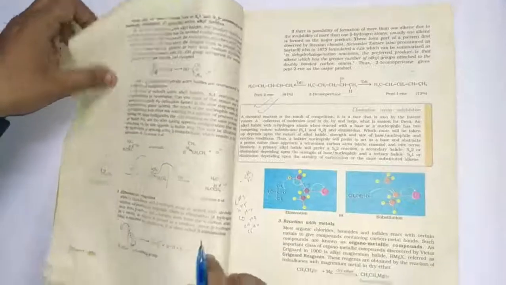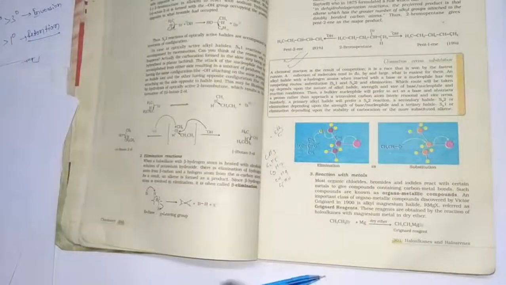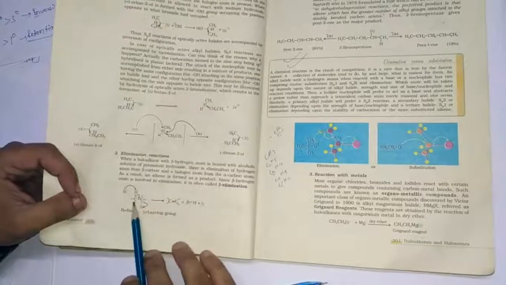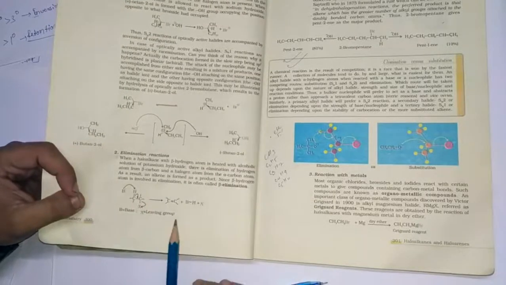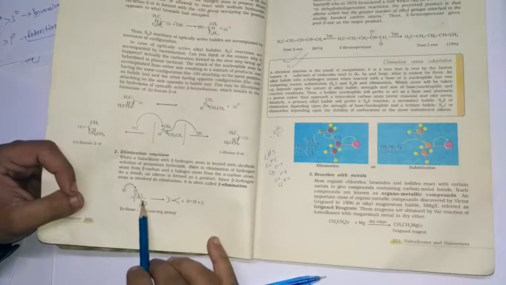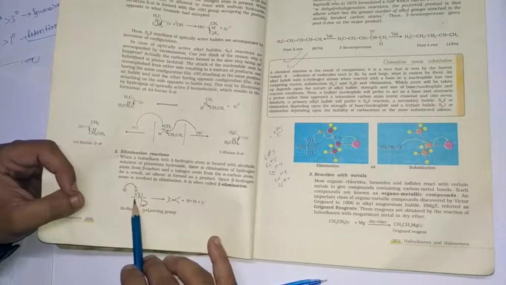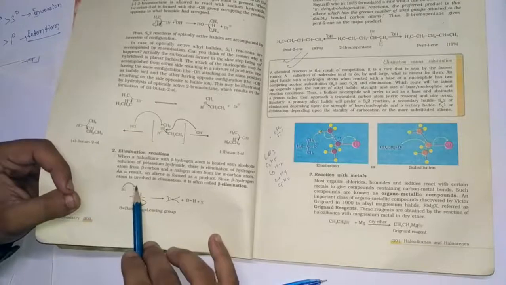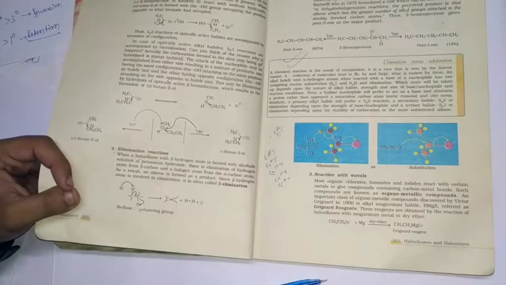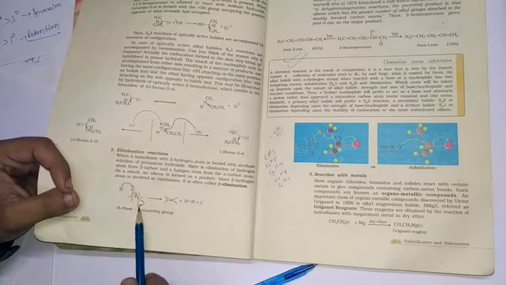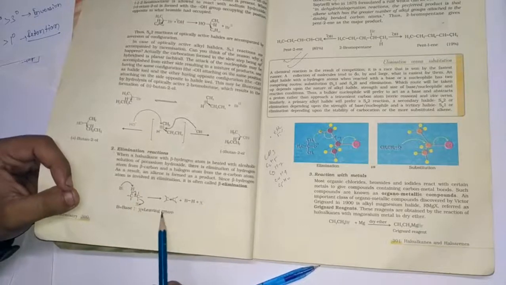What is beta elimination? This is a little bit important. The elimination from the beta carbon is known as beta elimination. The carbon to which the functional group is attached is known as the alpha carbon, and the next carbon after the alpha carbon is known as the beta carbon. So in this section, this carbon is the beta carbon and this hydrogen is the beta hydrogen. Removal of the beta hydrogen and the functional group together is known as beta elimination.